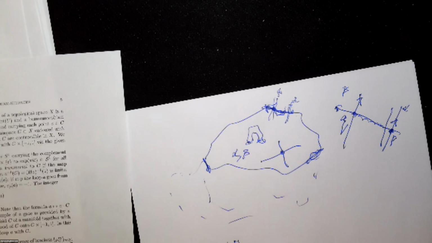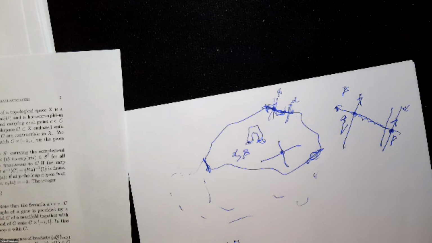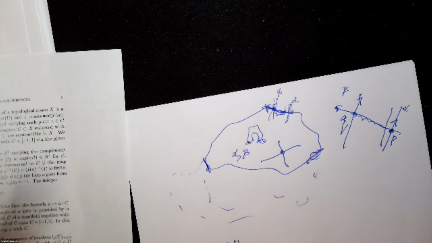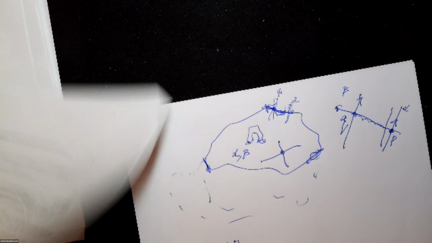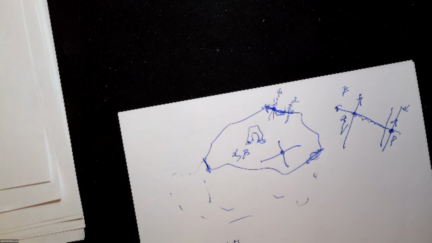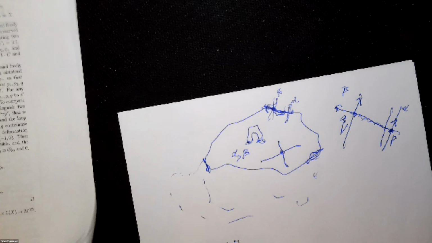And again, if you are sufficiently clever, you make it so that it does not depend on the orientation of the gates.